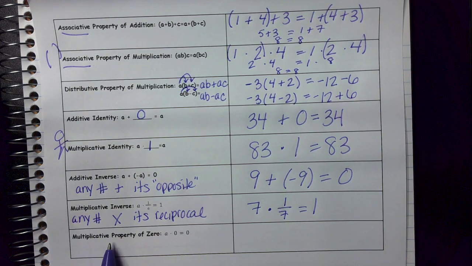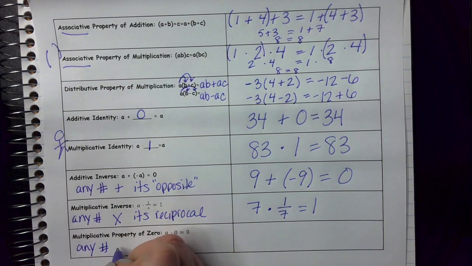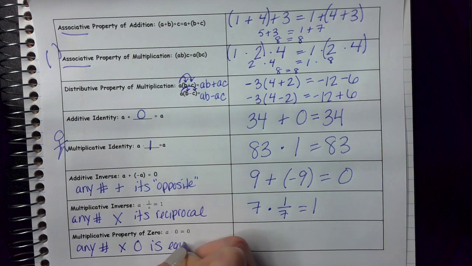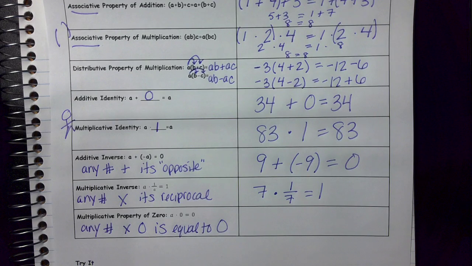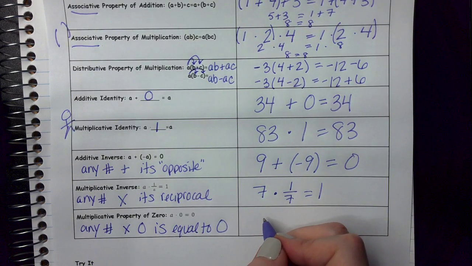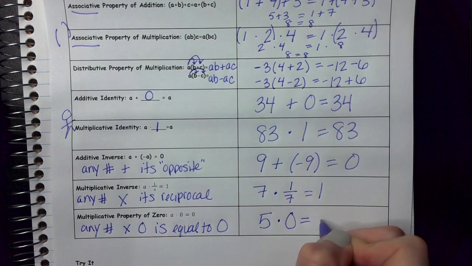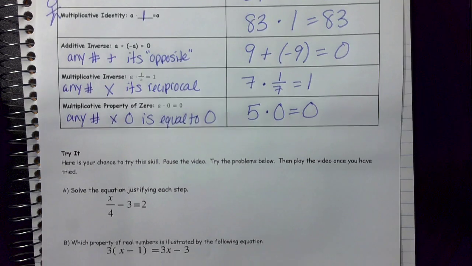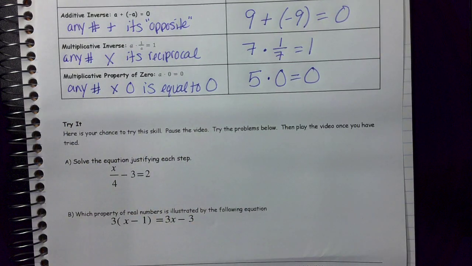And finally, the multiplicative property of 0. Any number times 0 is equal to 0. Let's pick any number. What number have I used in a while? 5. 5 times 0 is equal to 0. Let's see what we're going to do with these properties in the try it. You're going to go through and try these and unpause the video when you're ready to check.